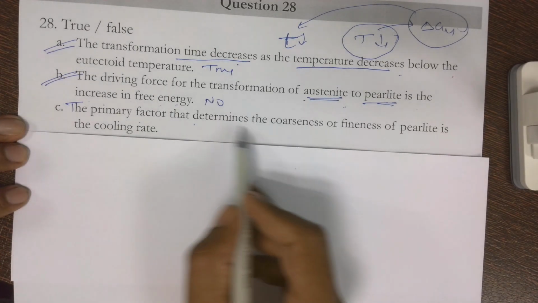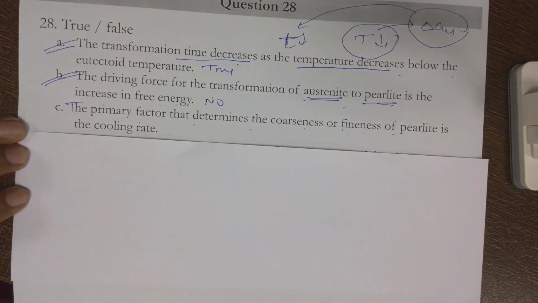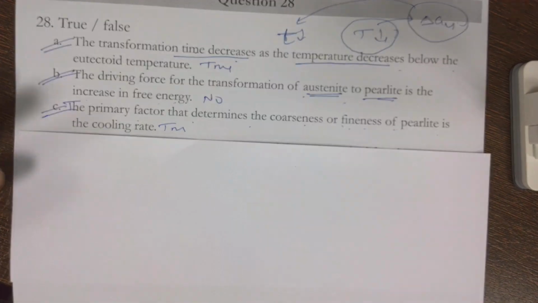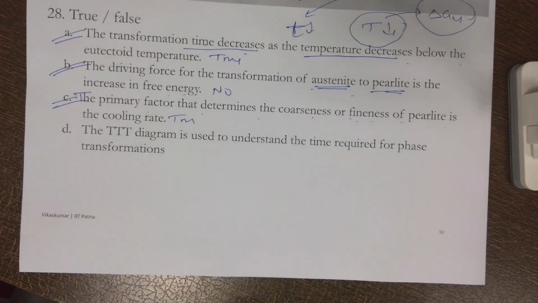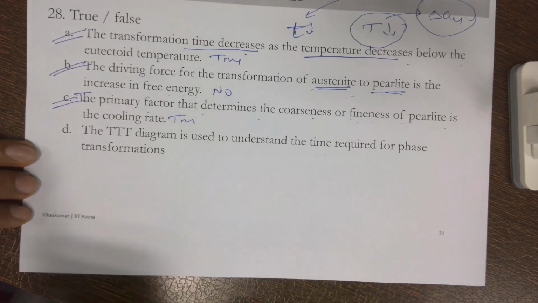The primary factor that determines the coarseness or fineness of the pearlite is the cooling rate. That's what we have discussed. Yeah, very good. It's true. Last one: the TTT diagram is used to understand the time required for the phase transformation.